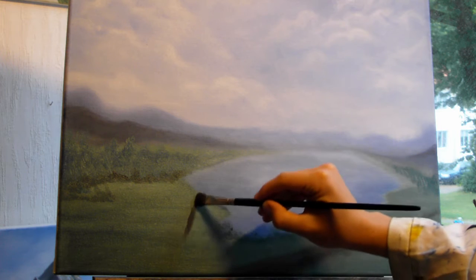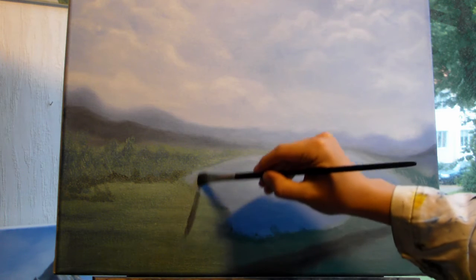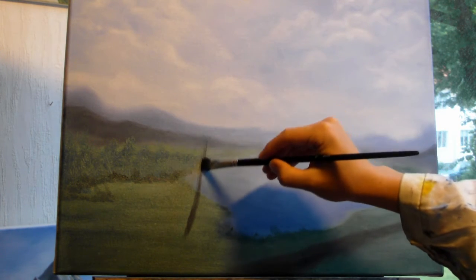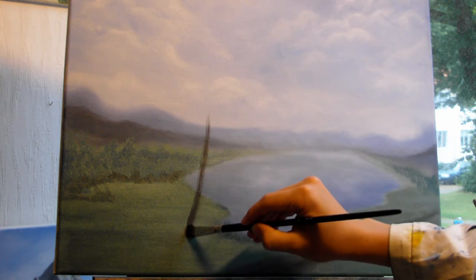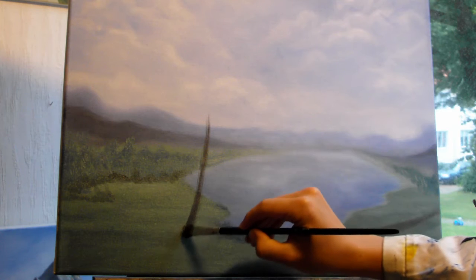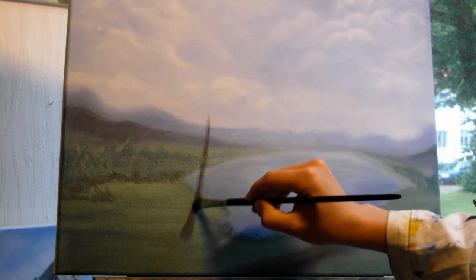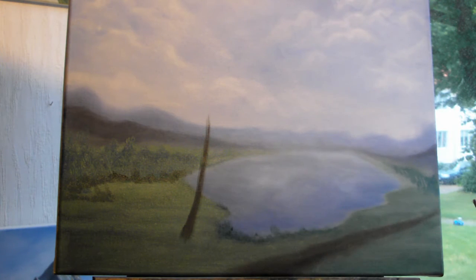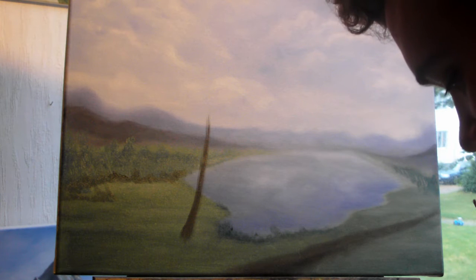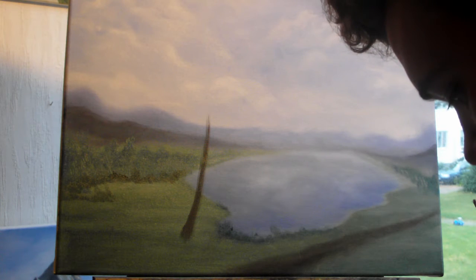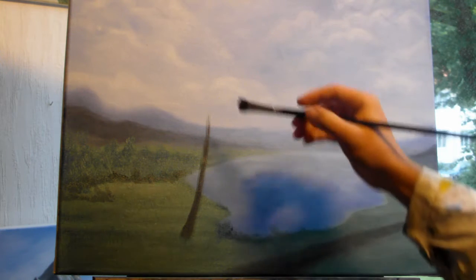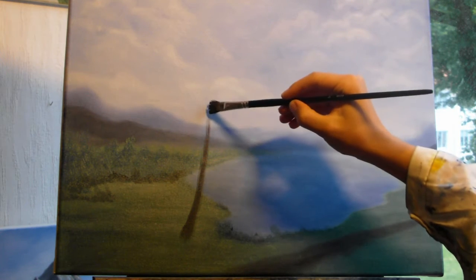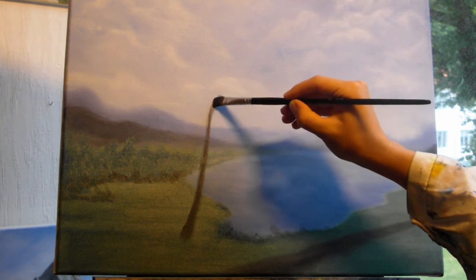So yeah, and right now let's start with one of the main features of the painting, or the main feature, of course. It's the tree here, and I just worked the trunk in here pretty carefully, and I will soon come back and add all those nice detailed branches.